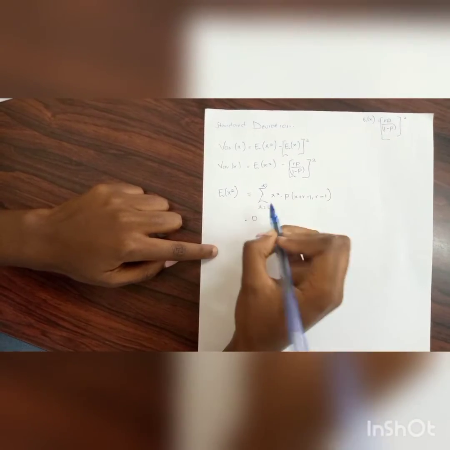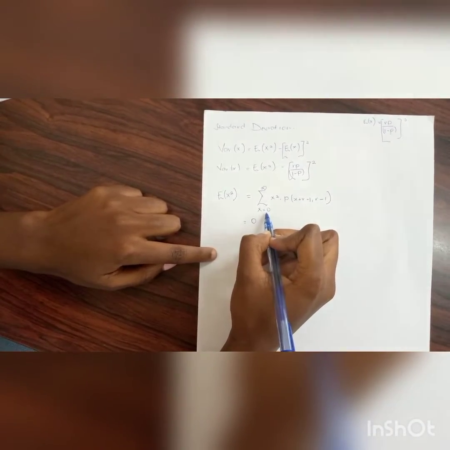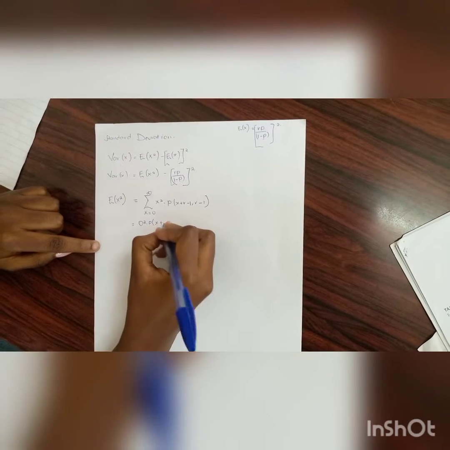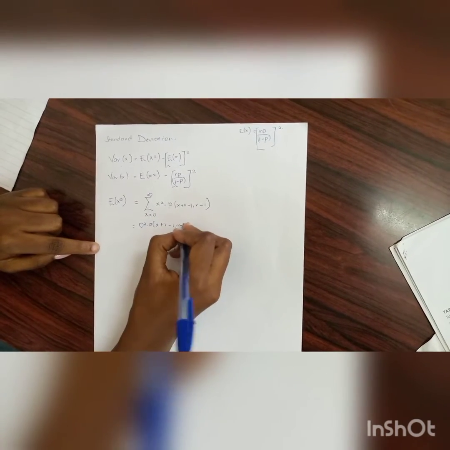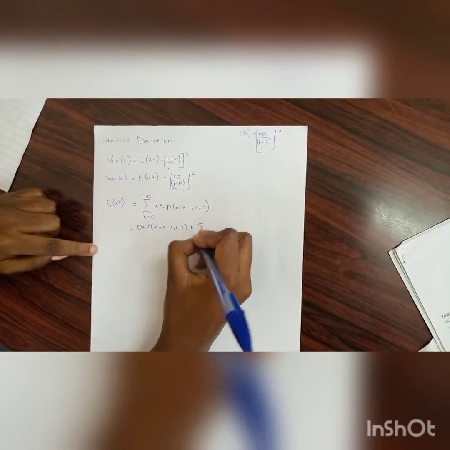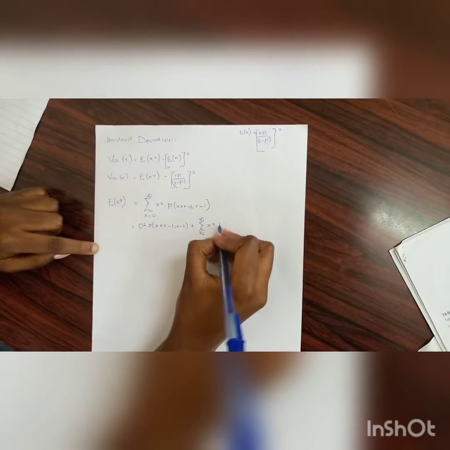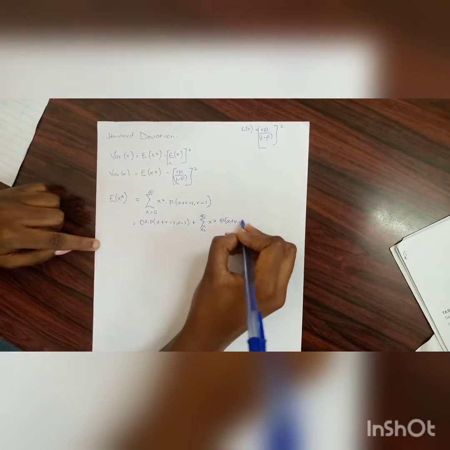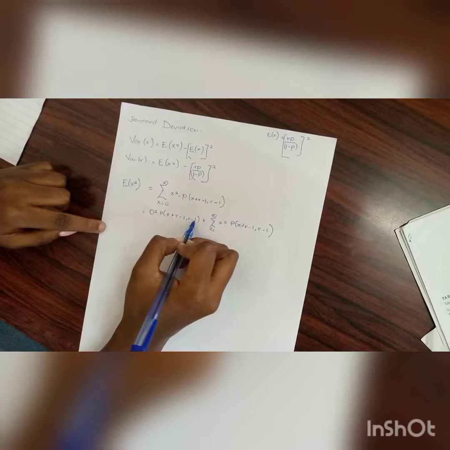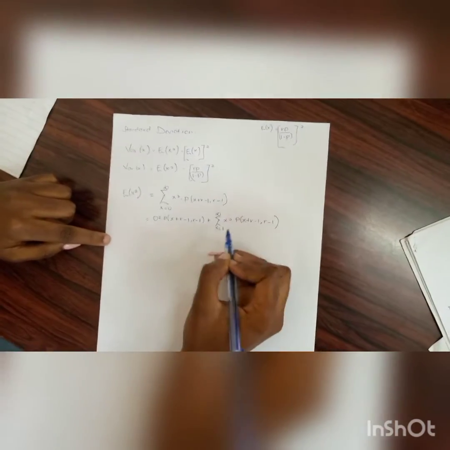So we are going to first substitute for 0, where we shall have this plus the summation where x is equal to 1 of the same formula. When we substitute for 0, this all becomes 0, and therefore we take where x is equal to 1.